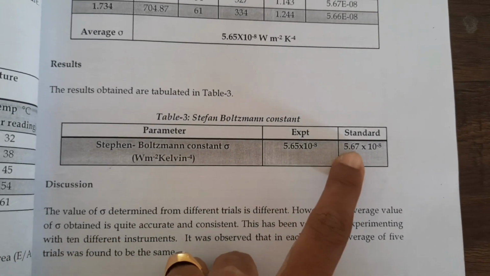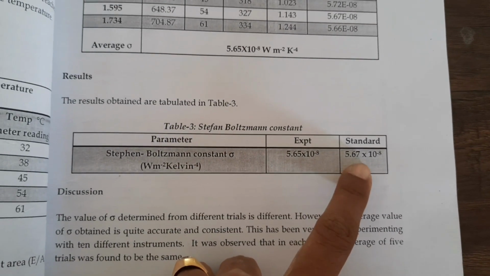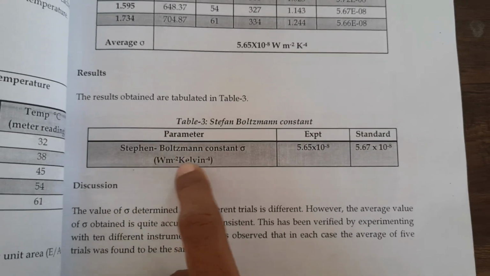So the standard value of Stefan constant is 5.67 into 10 to the power minus 8. The unit is given here.